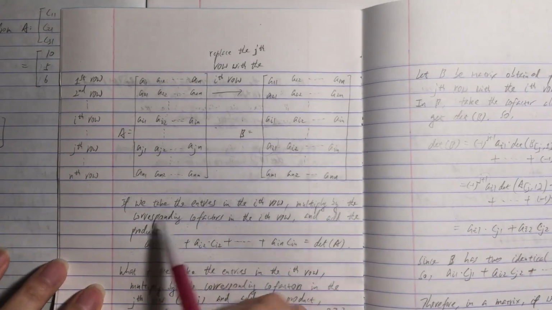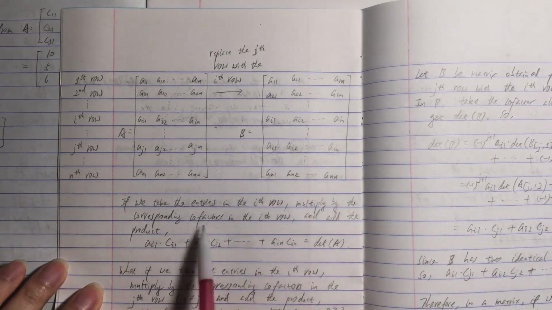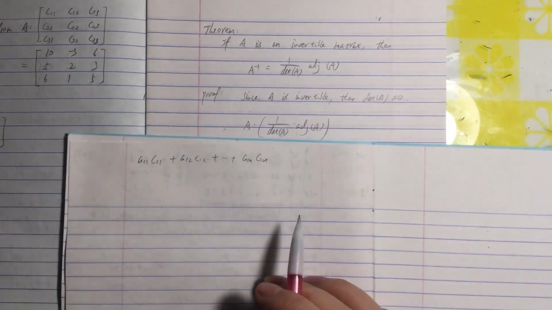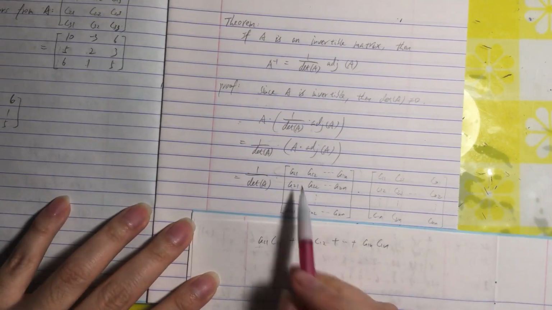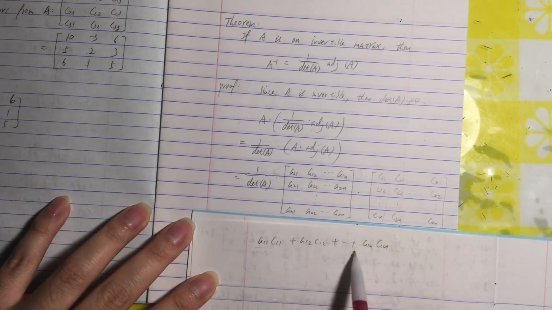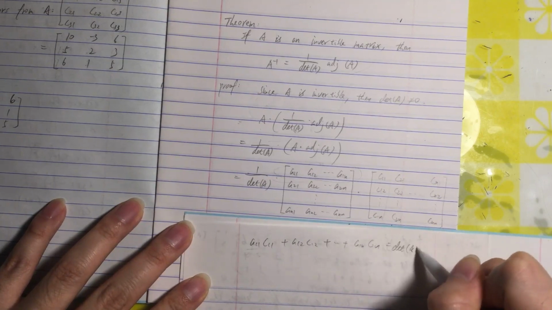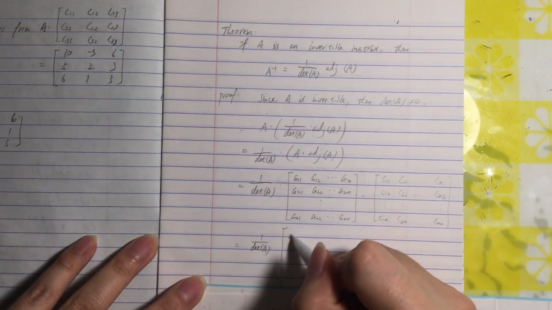According to the earlier theorem, if we multiply the entries in the ith row by the corresponding cofactors in the ith row, and then add the products, we get the determinant of A. Here, the entries in the first row times the corresponding cofactors in the first row together give the determinant of A. So first row times first column gives the determinant of A.